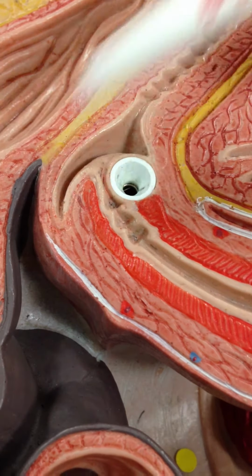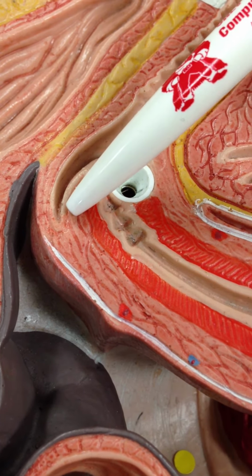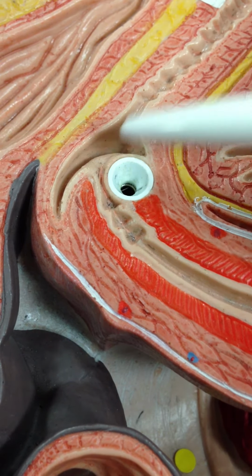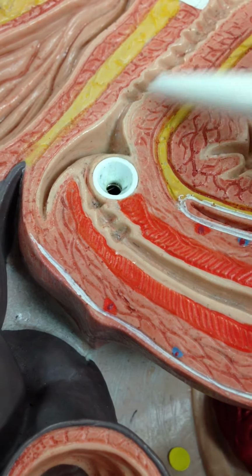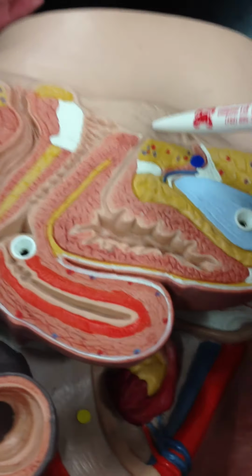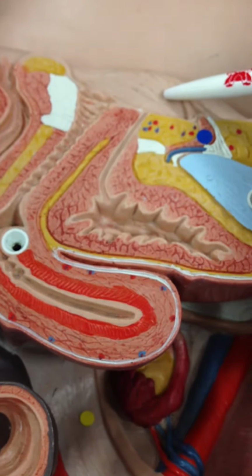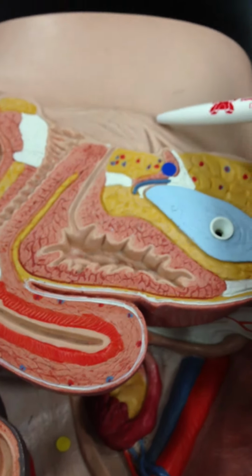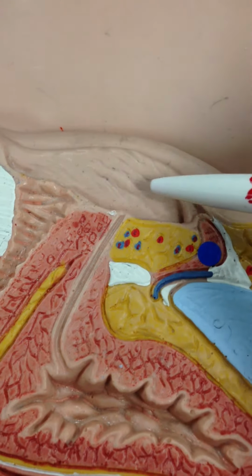Here's one, and here's another. This is the anterior fornix. This is the posterior fornix. And then, as we work our way out, we have the vagina. We have the labia majus, or labia major, and labia minus, or labia minor.